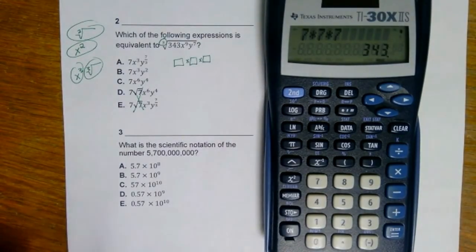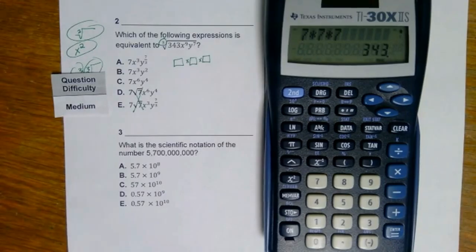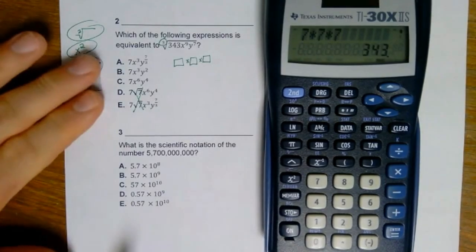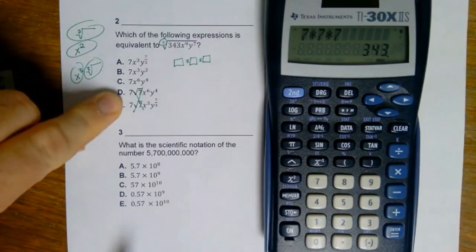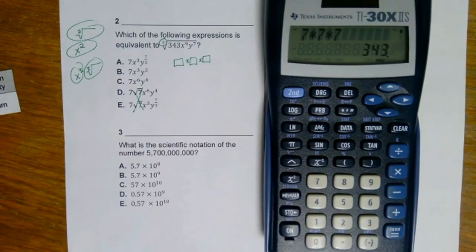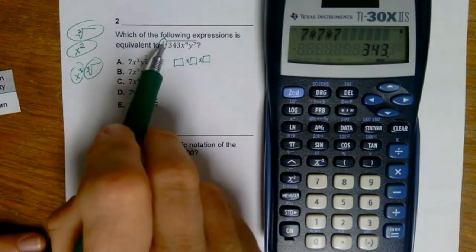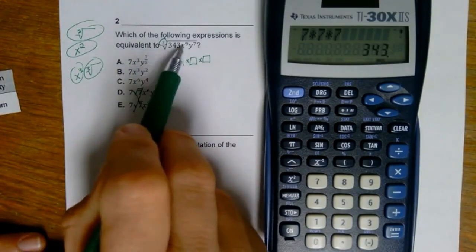According to the answer key, they consider this to be a medium difficult question. It's a hard question in my opinion, but at the same time, the logic in these answers, we can get to this pretty reasonably. So when things are cube root, you have to take them out in groups of 3.